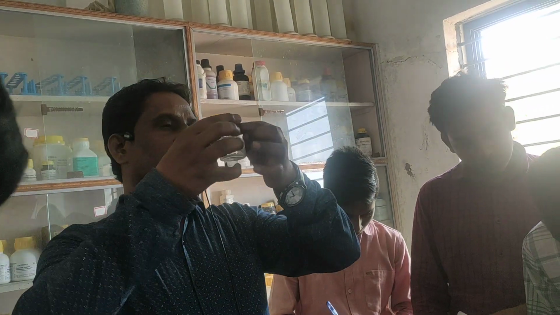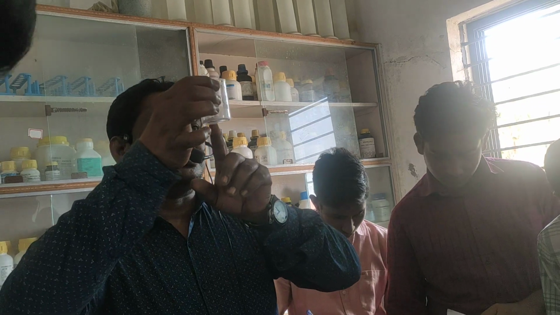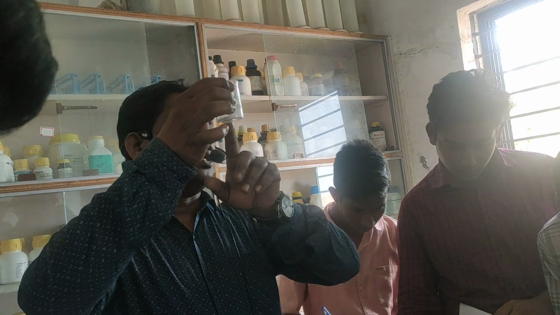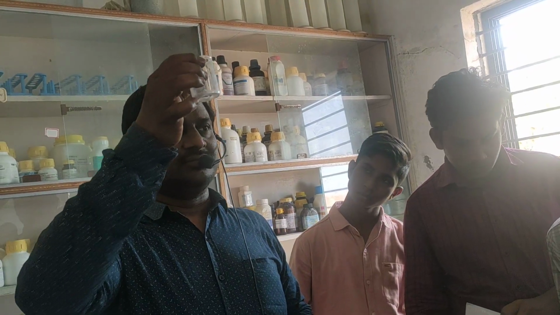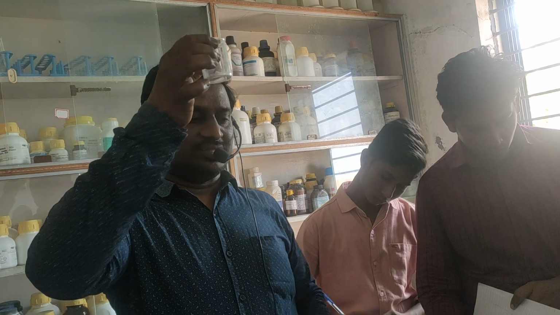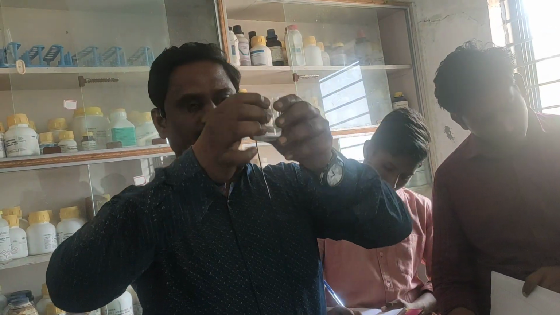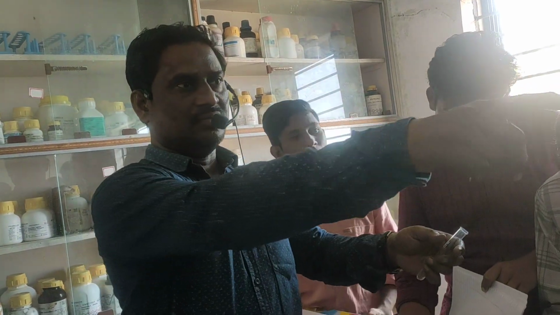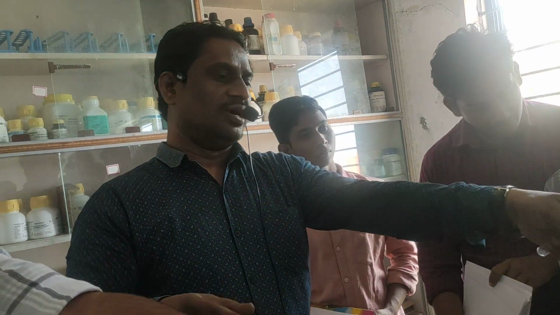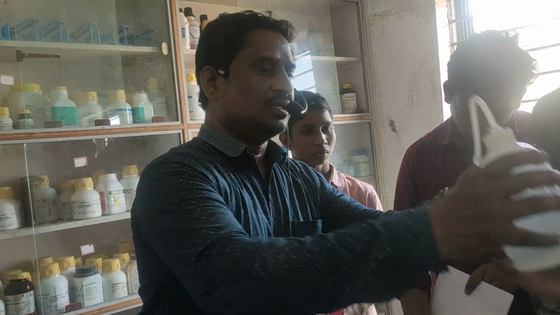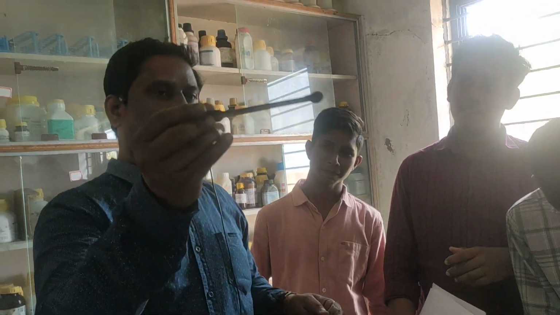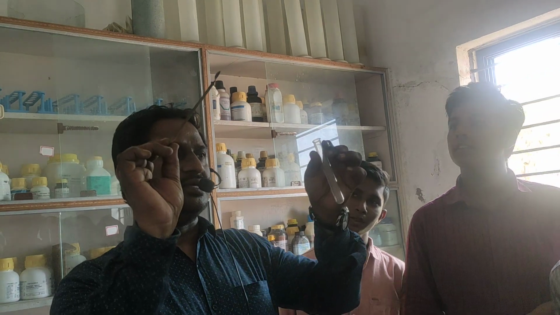Solubility test. Yesterday I told you, crystalline salts are soluble in water, and amorphous salts are soluble in dilute HCl. Now I will show you by taking the solubility test. Give the distilled water bottle, a full water bottle. Now look here. This is called a spatula.